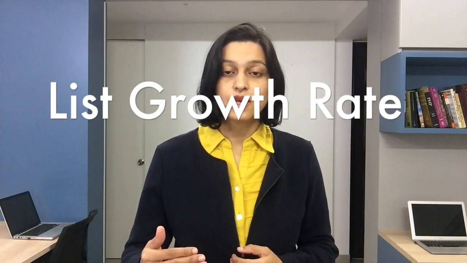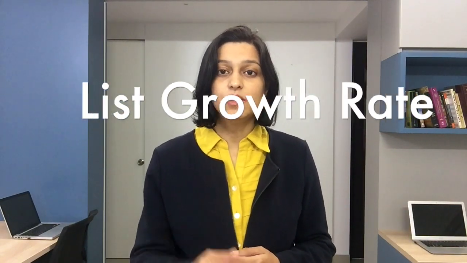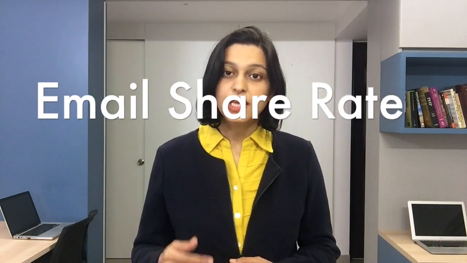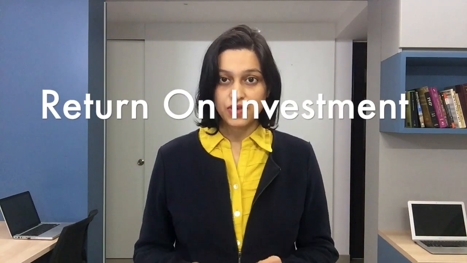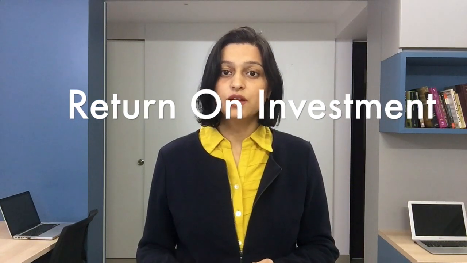List growth rate, which will tell you how many email recipients you're adding every day or every month. Email share rate, which will tell you whether anyone is sharing your email communication with their friends and family. And finally, overall return on investment, which will tell you whether your email automation system is making or losing money for you.